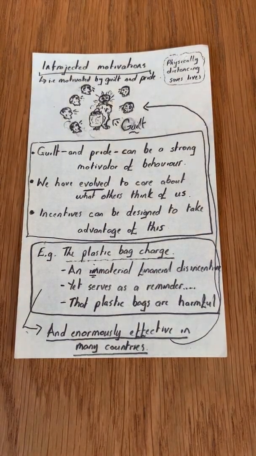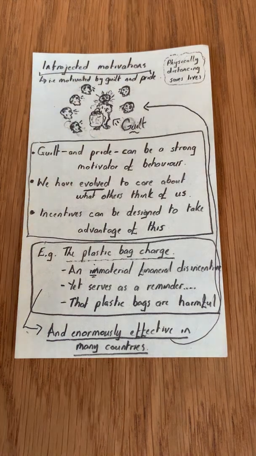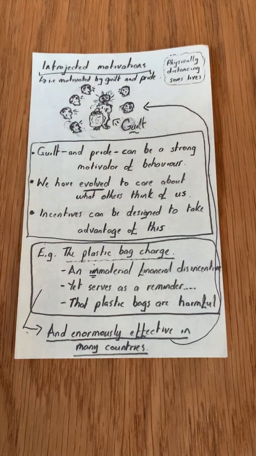Behavioural Economics on a Post-it, number 14. In this little video, I'm going to talk about what's called introjected motivations.